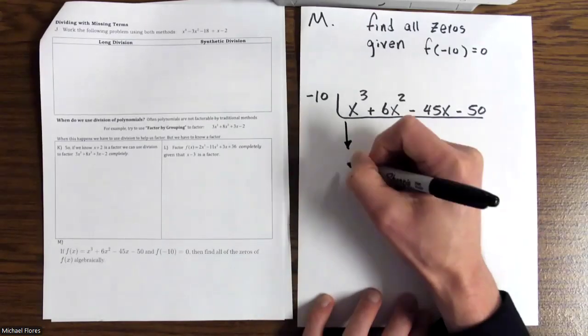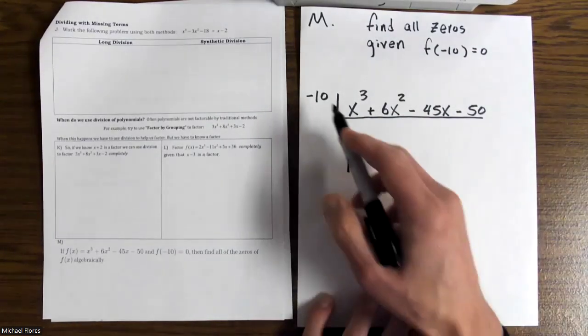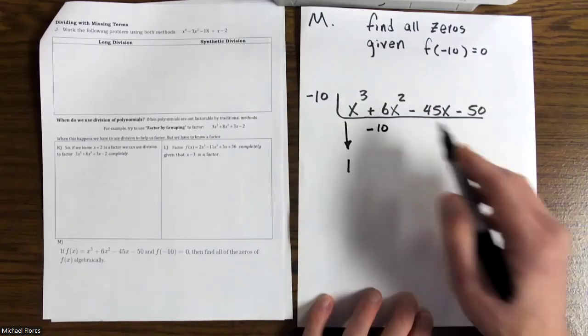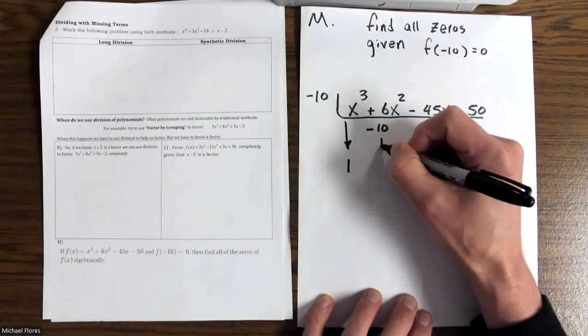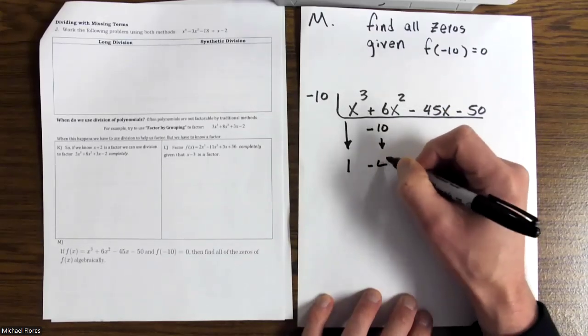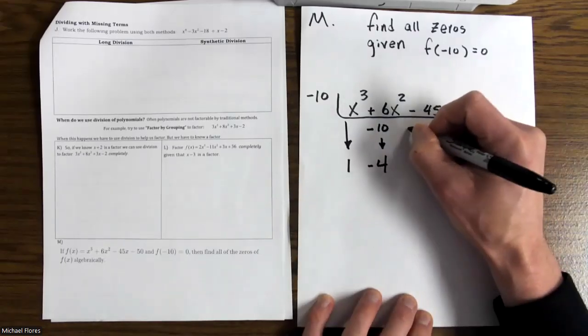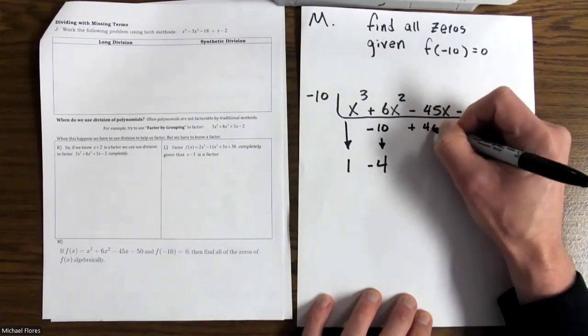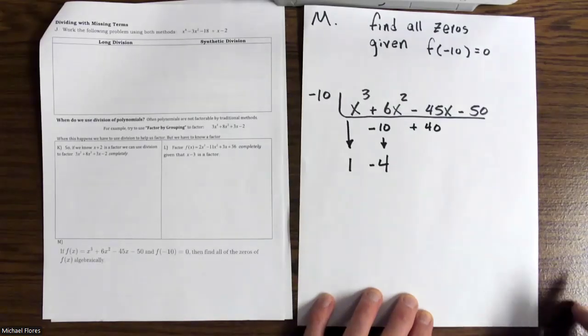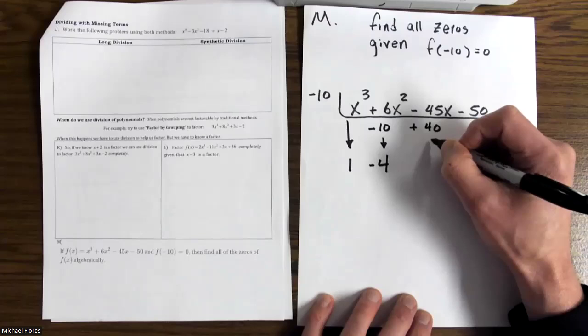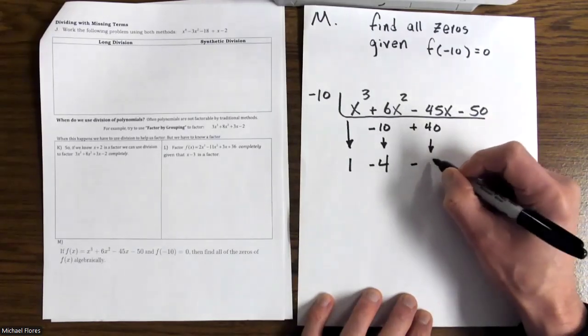Whatever the first number is, bring it down, don't change it. And now multiply. Negative 10 times 1 is negative 10. And now add. 6 plus negative 10 is negative 4. Multiply. Negative 4 times negative 10 is positive 40. Now we're going to add. Negative 45 plus 40. That's negative 5.